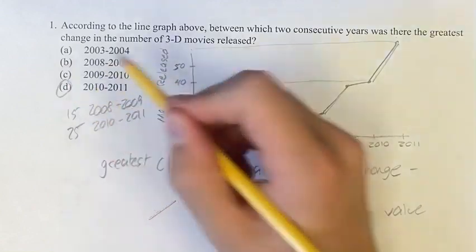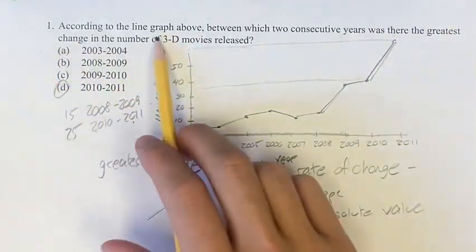25 is bigger than 15, so D, 2010 to 2011 was the greatest change in the number of 3D movies released.